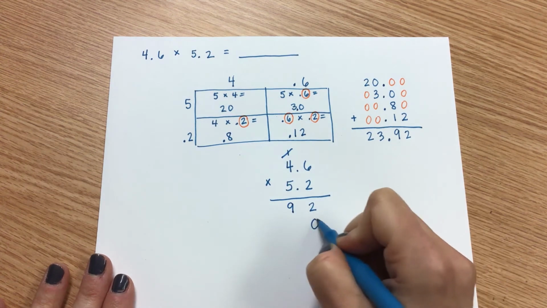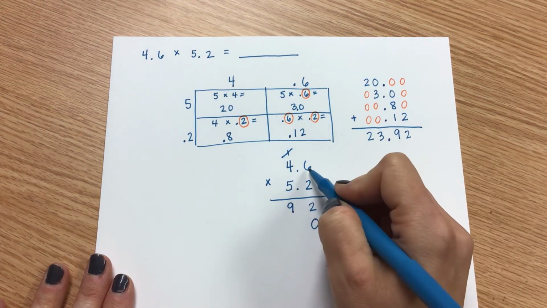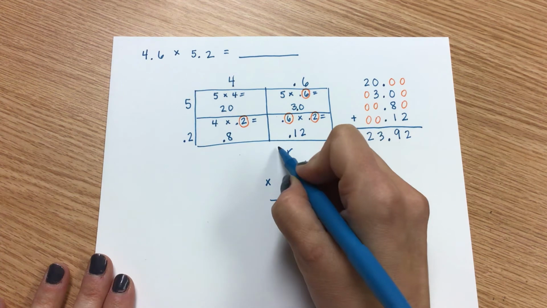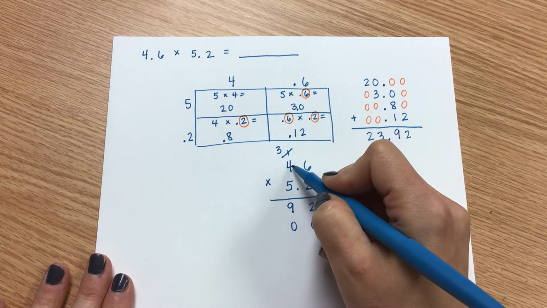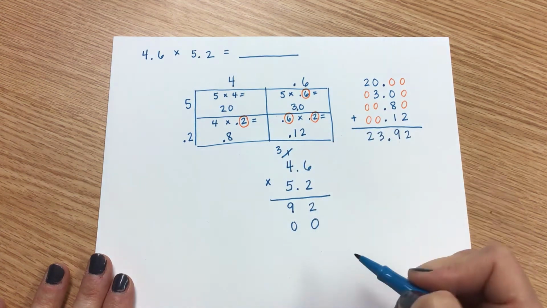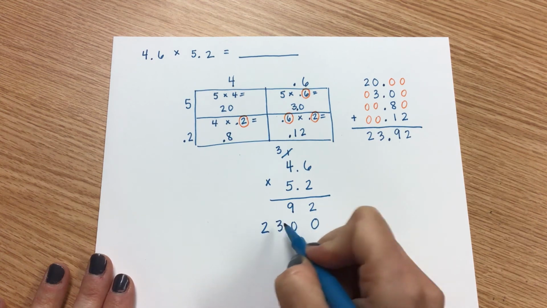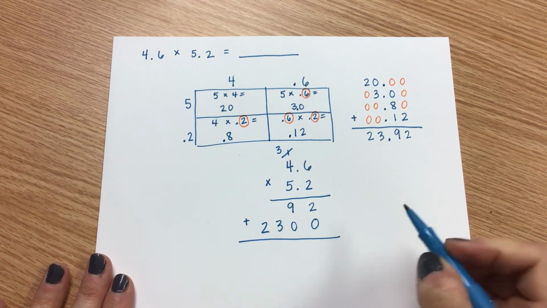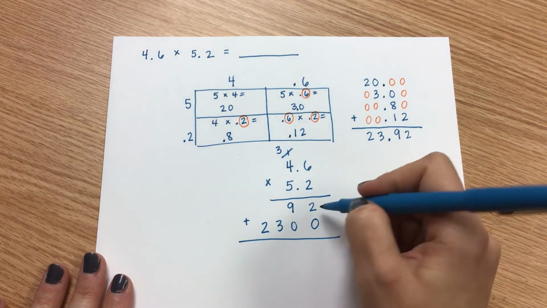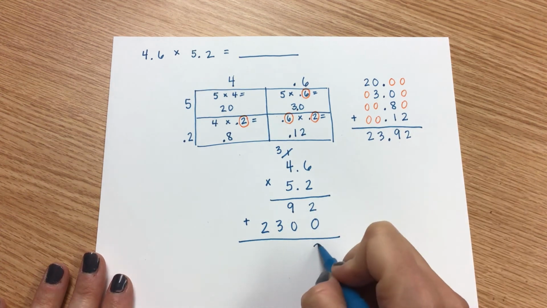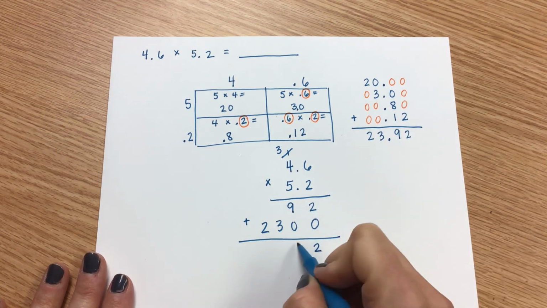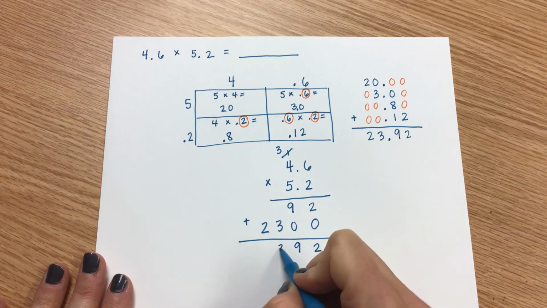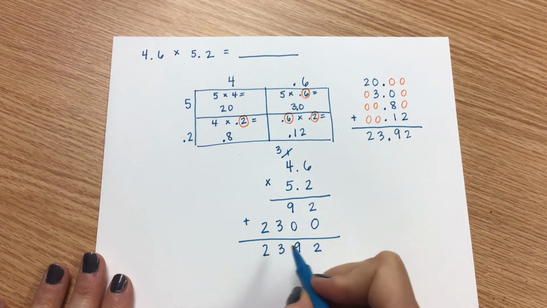So I'm going to put down my 0 placeholder. 5 times 6 is 30. 5 times 4, 20, plus 3. All right, this is pretty easy addition here. 2 plus 0, 2. 9 plus 0, 9. Bring down my 3. Bring down my 2.